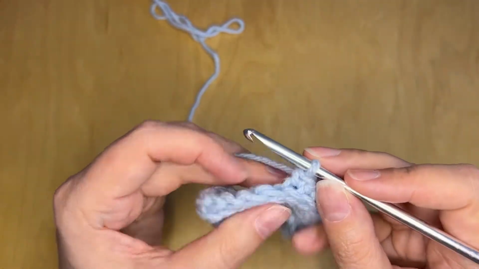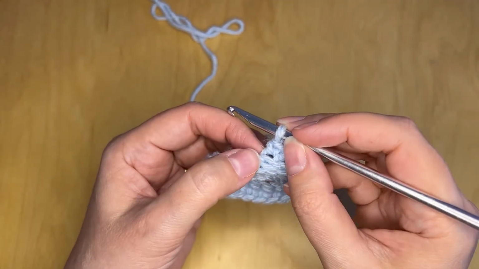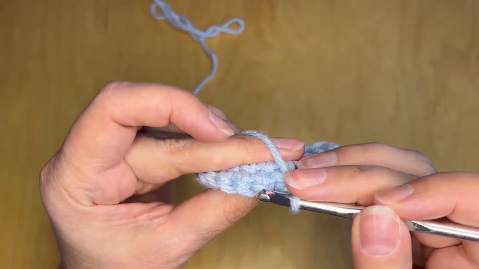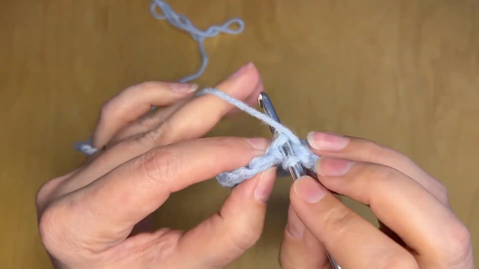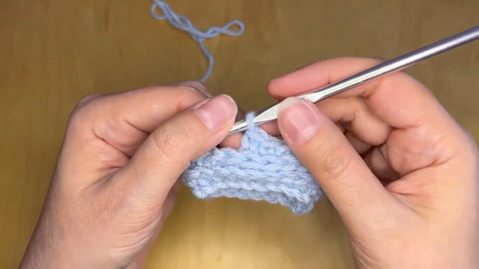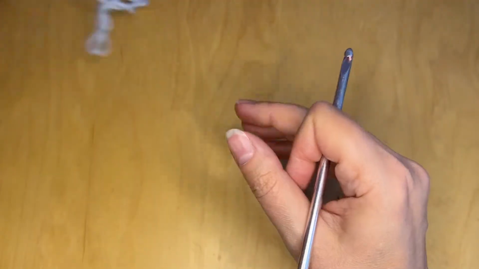So let me show you one more time. We have front loop, back loop. Flip this forward and you'll see the third loop right here. And single crochet there. Okay, so that's the third loop for single crochet.